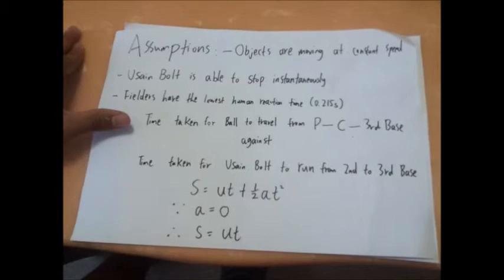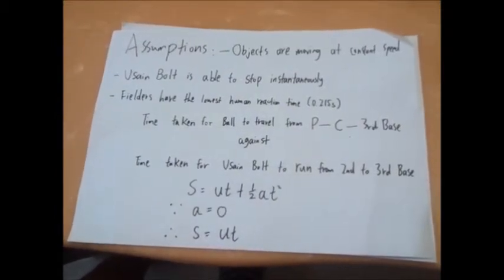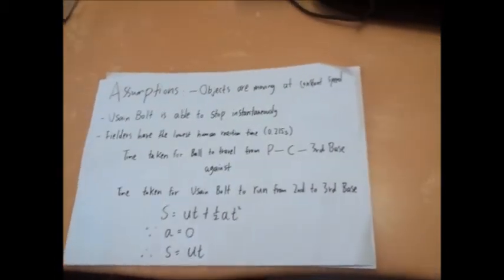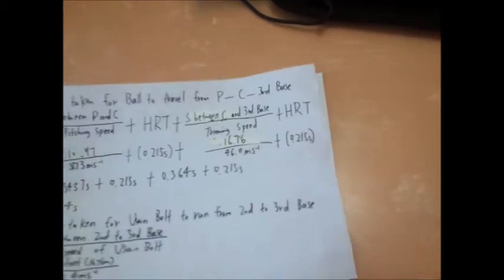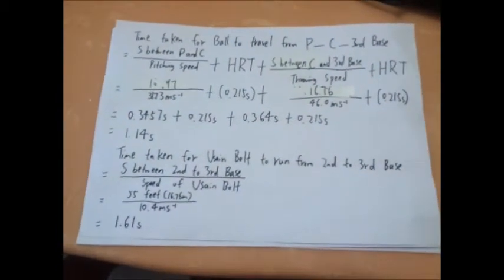Looking at the equation, S equals ut plus half at squared. Since a equals 0, S will equal ut. Now, in order to calculate, we have to use the kinematics equation S equals vt.